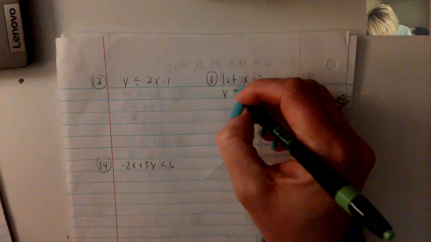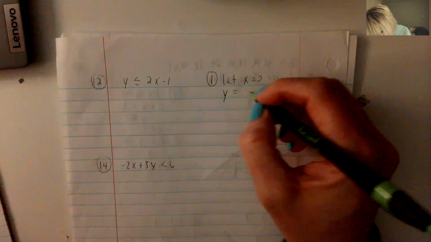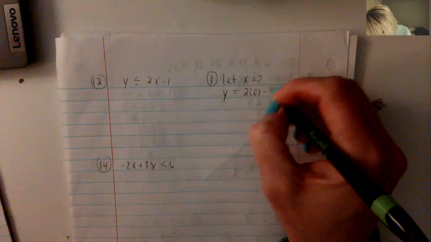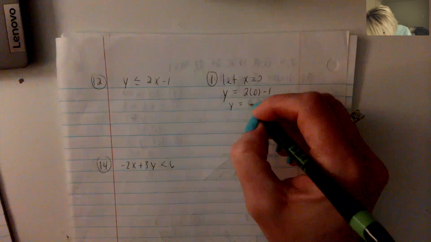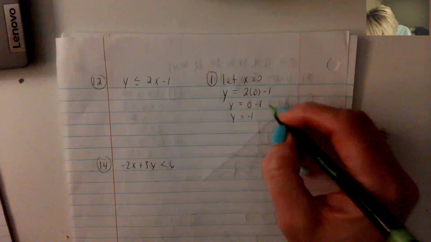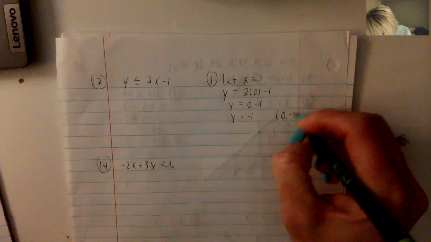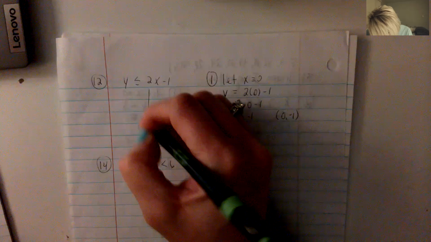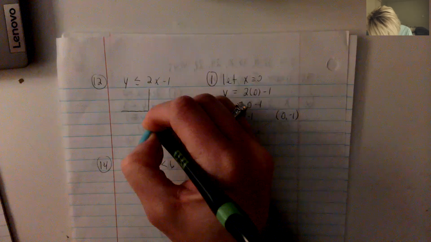So Y, and remember, we're going to treat it as an equal to. So Y equals 2 times 0 minus 1. So Y equals -1. So we have the point 0, -1. So there's one down there.